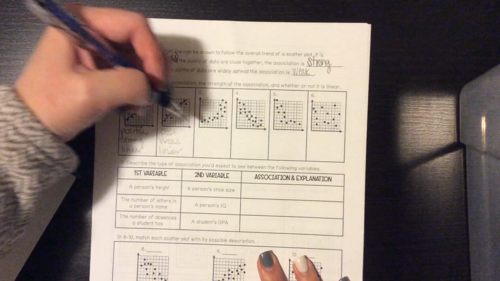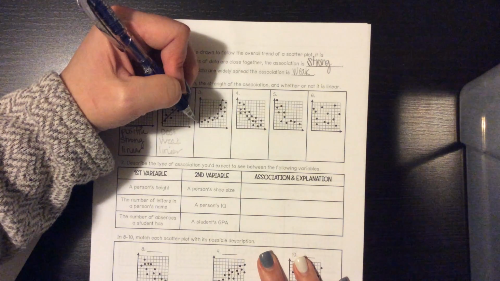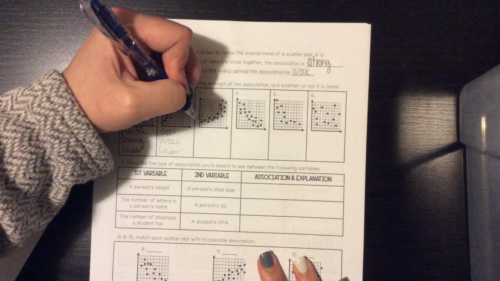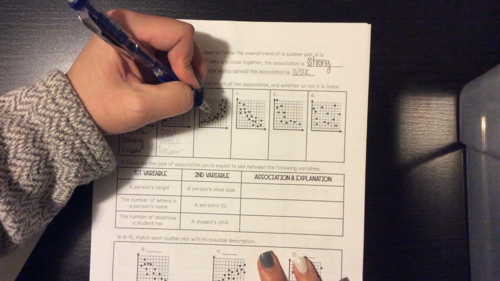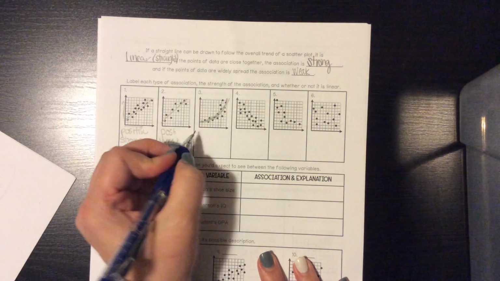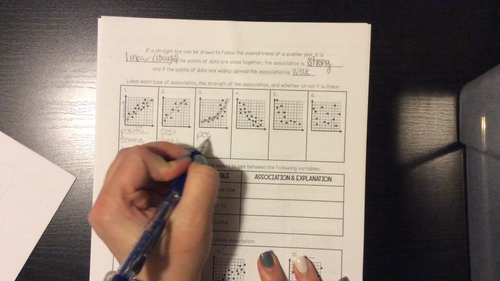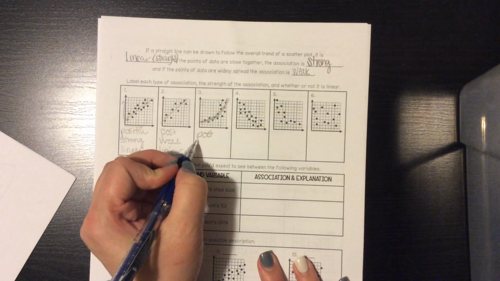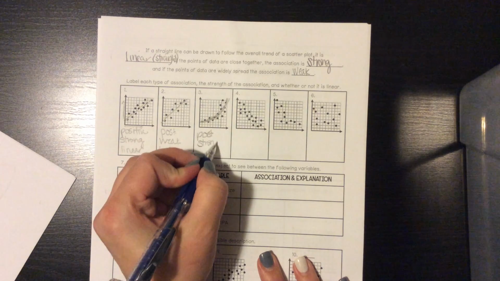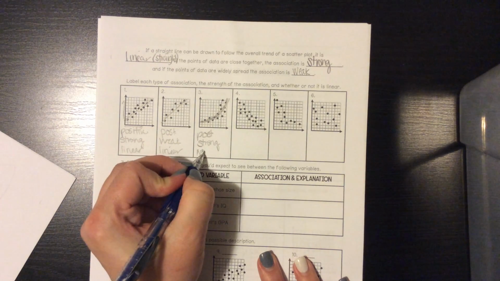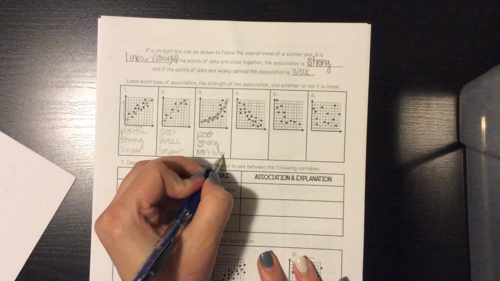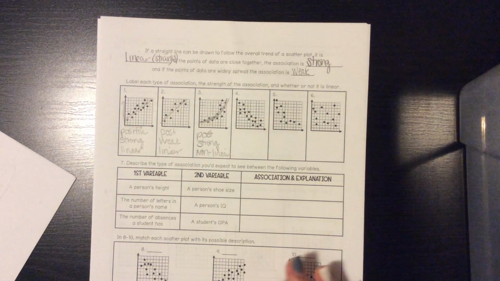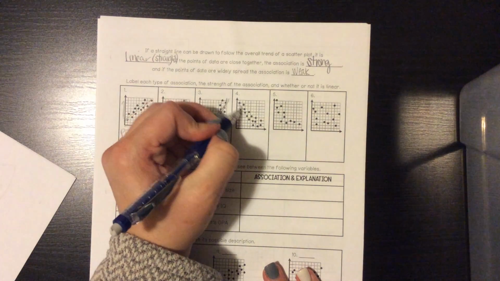This next one, if you notice, my dots are all close together. It's increasing, but this time I have a curve in my data. So I still have positive. It's strong, but it is non-linear.